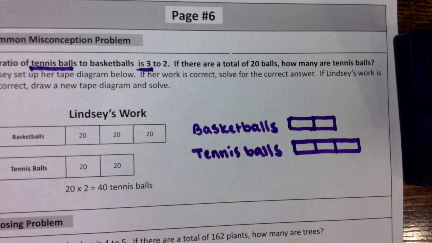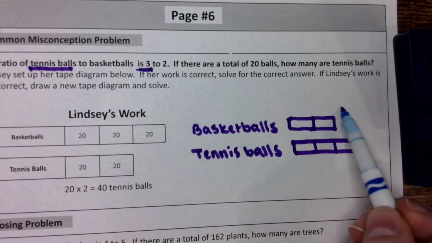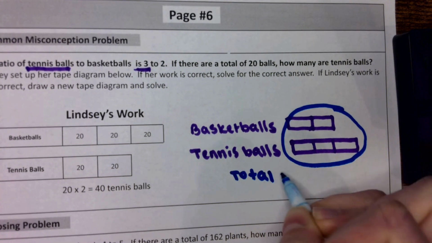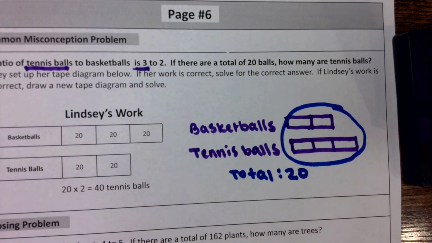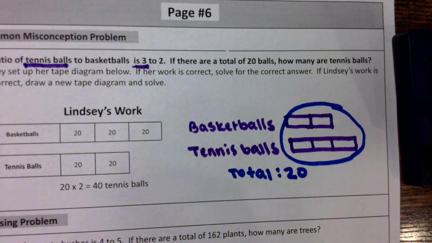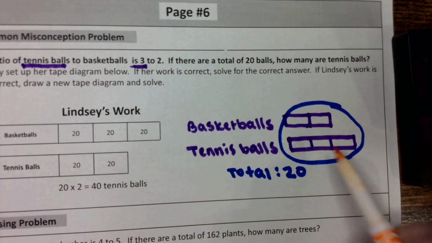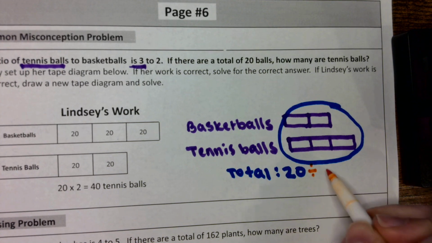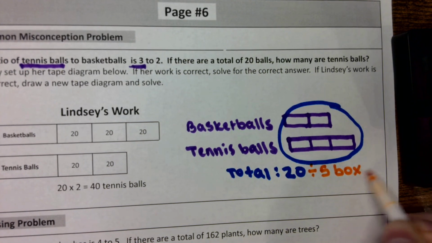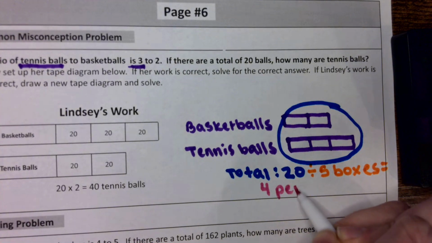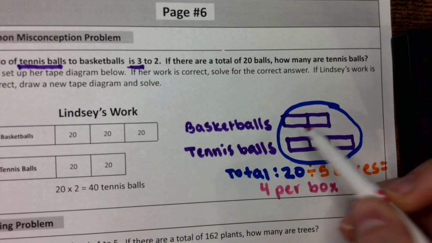That is not correct. Instead, Lindsay should have circled all of the boxes, written total 20, and then to figure out what goes into every box, you split up the total equally into how many boxes you have. So we have 5 boxes. So I'm going to do 20 divided by 5 boxes, which equals 4 per box.